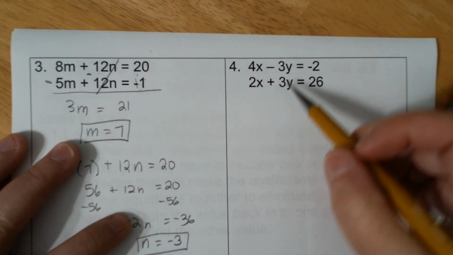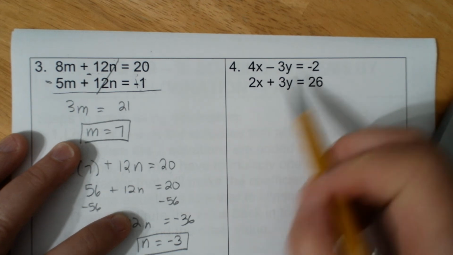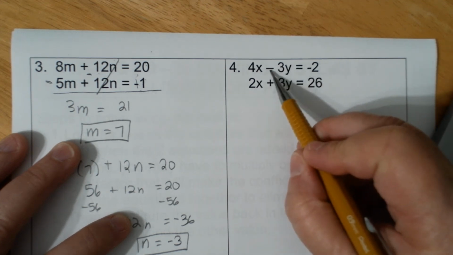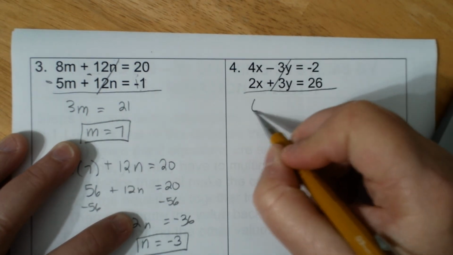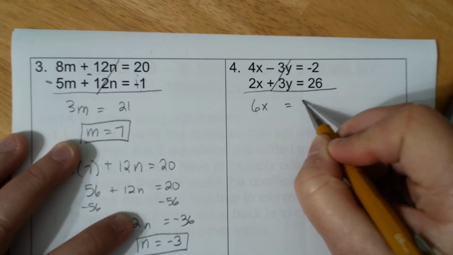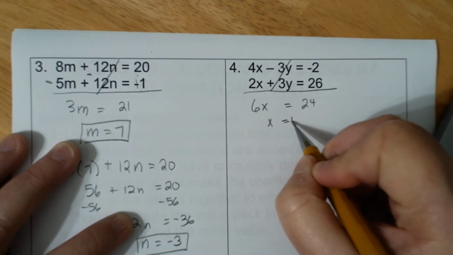Here, there's a whole bunch of ways. You can multiply that by 2 to make it a 4 and then change signs, or you can notice the negative 3y and the positive 3y. They go away. 6x equals 24. Divide by 6, x equals 4.